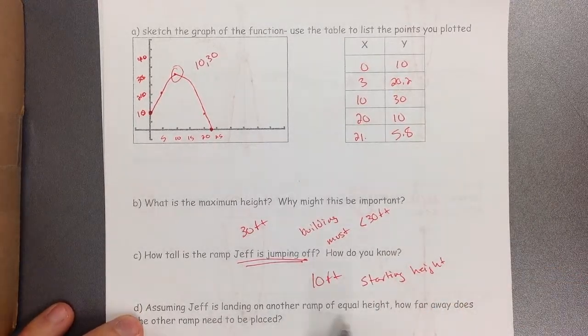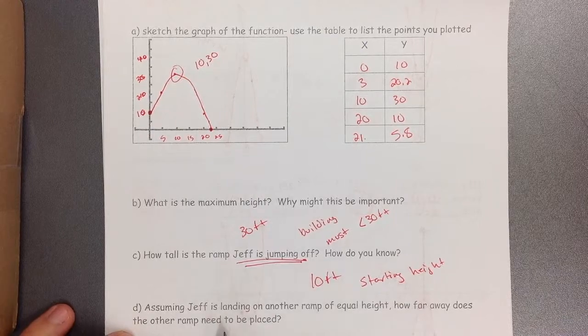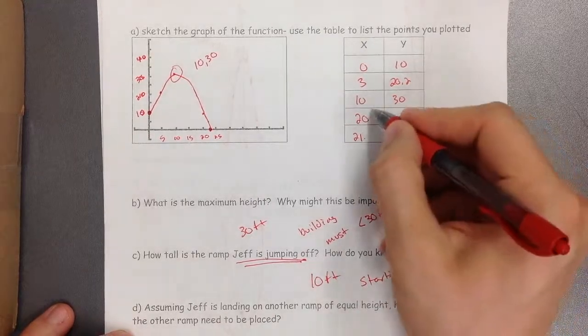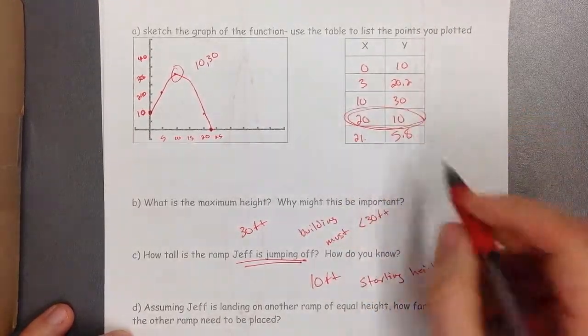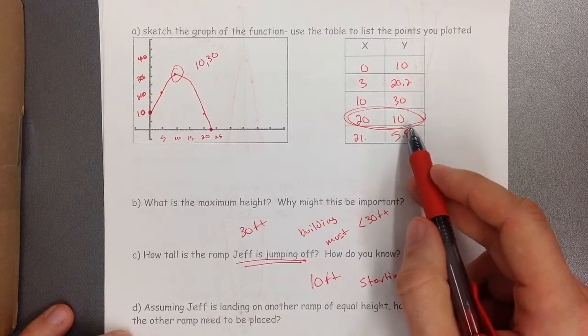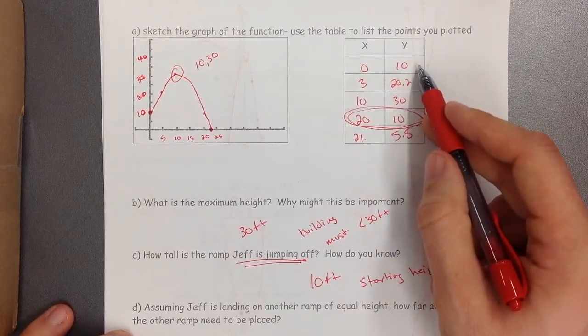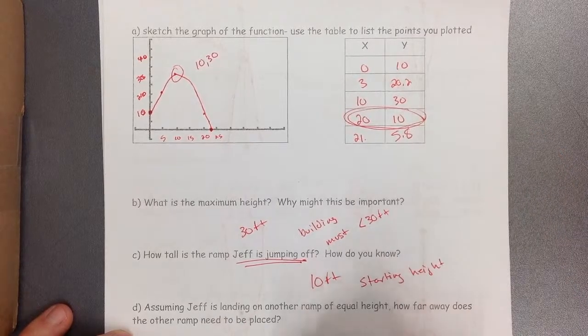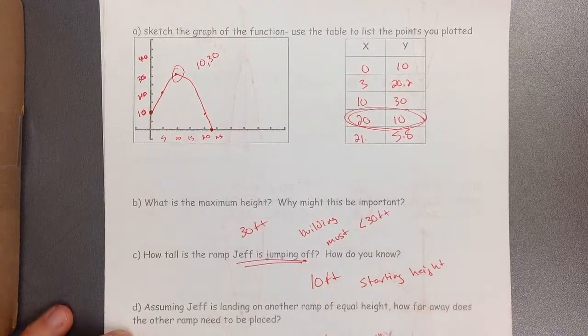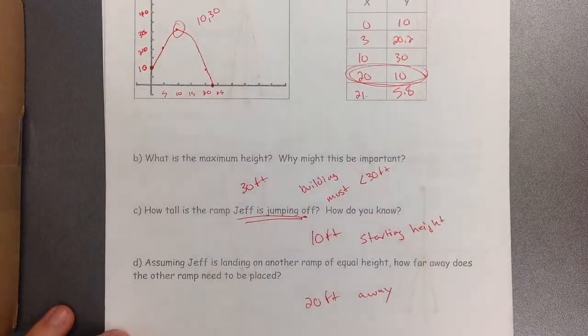Assuming Jeff is landing on another ramp of equal height, how far away does the other ramp need to be placed? Well, at 20 feet, he is at 10 feet in the air again. So if we have the same height on our landing ramp as we do at our starting ramp, it needs to be that far away. And this is that problem.